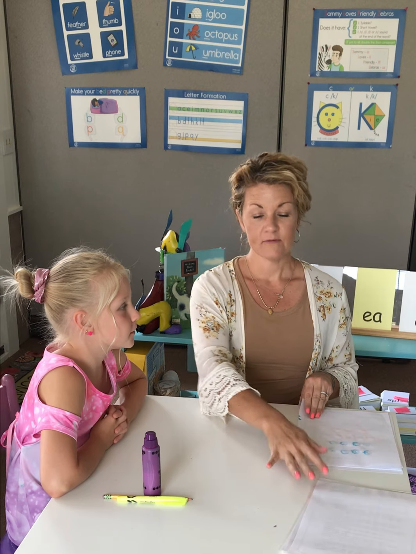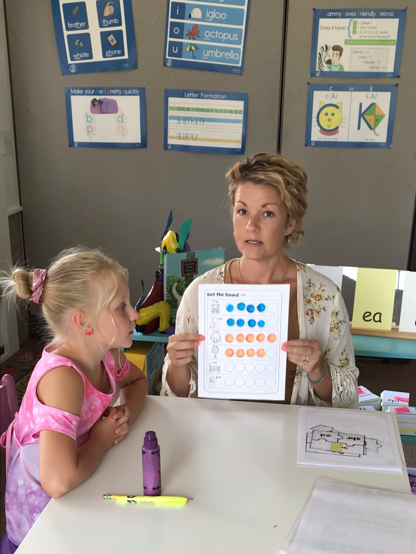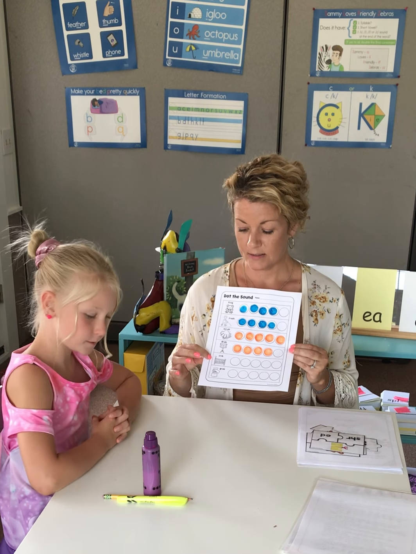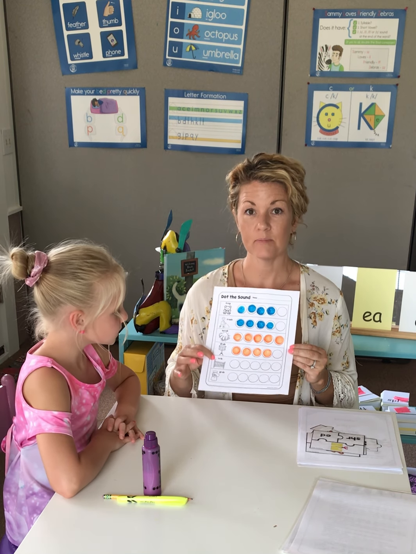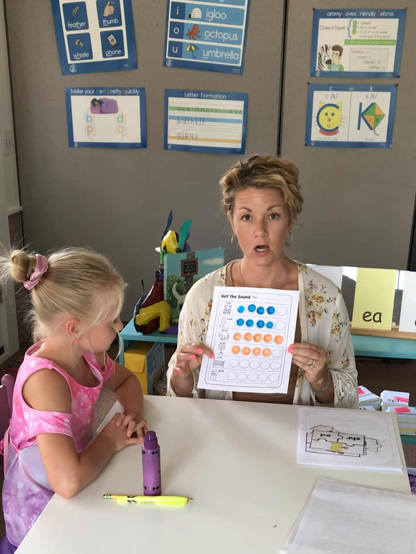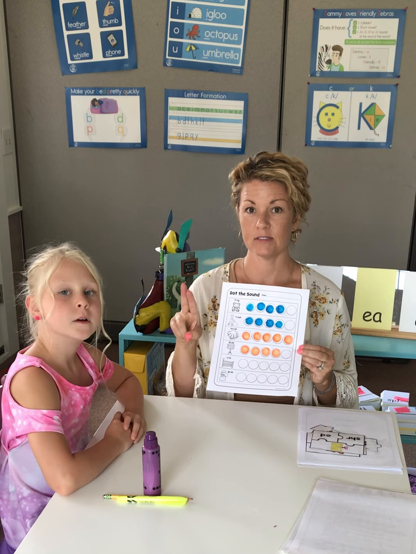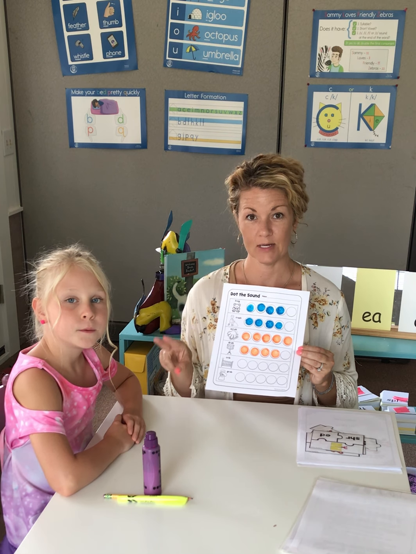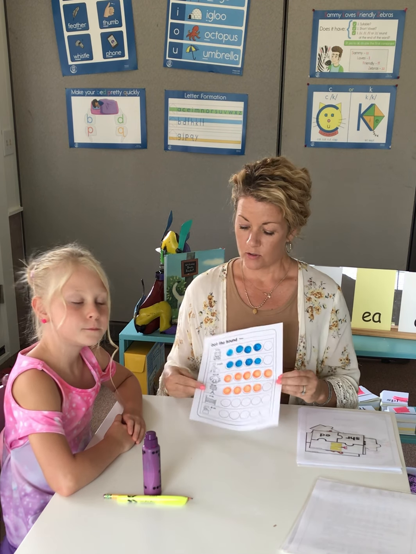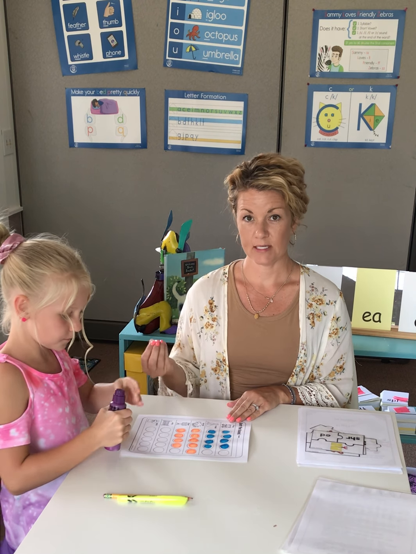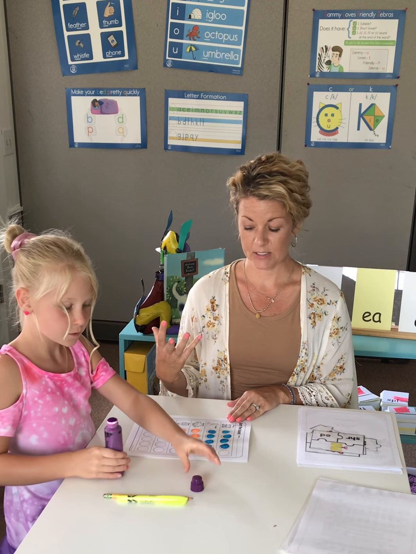The first activity supports phonological awareness. It's called Dot the Sound, and the purpose of this is so students can connect that a blend, for example, FR, is actually two sounds, but we blend those letters together to make us more fluent when we're reading and spelling. So I'm going to say the word, and the student would dot the sounds as they're producing those sounds. So this is your phoneme segmentation.